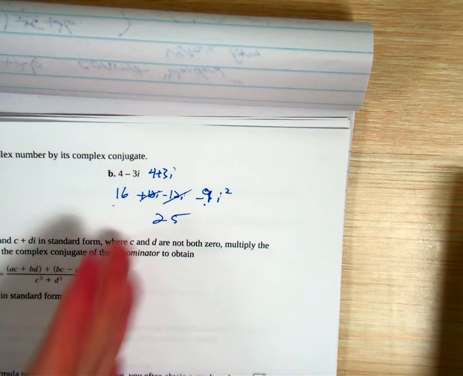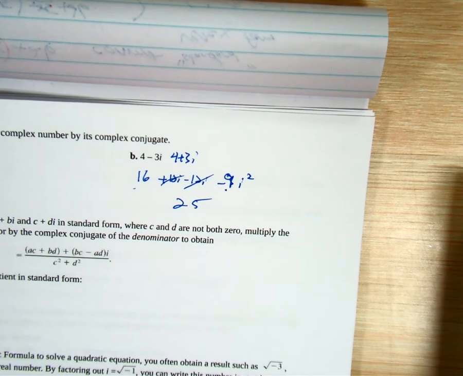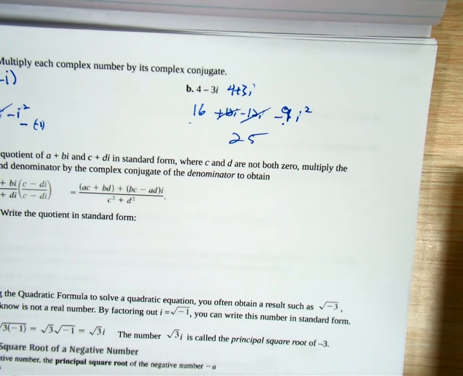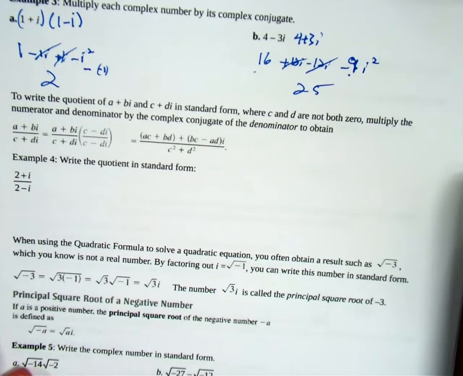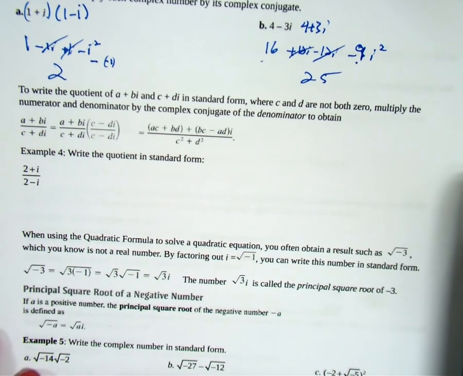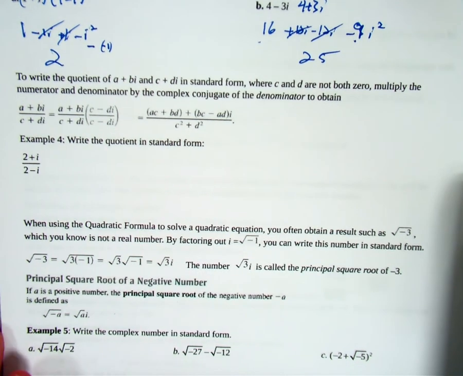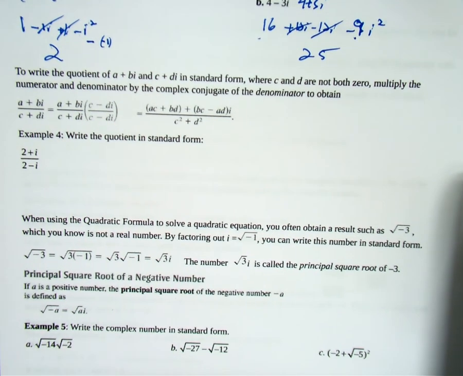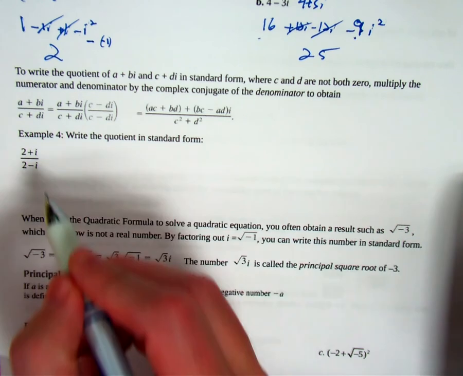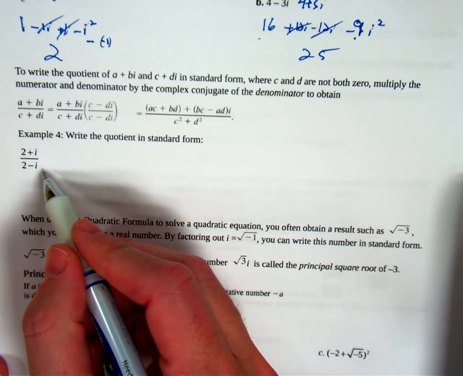Okay, so why would I use this complex conjugate? When we're dealing with rational expressions with imaginary numbers, just like it's not good math grammar, not proper math etiquette to have square roots in the denominator of your answer, it's also not good to leave imaginary numbers in the denominator of your answer. So, let us fix it, if you will.